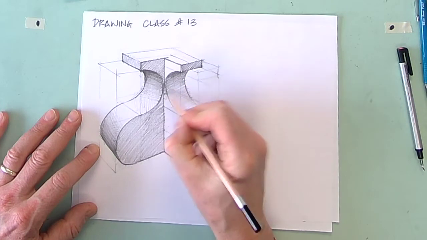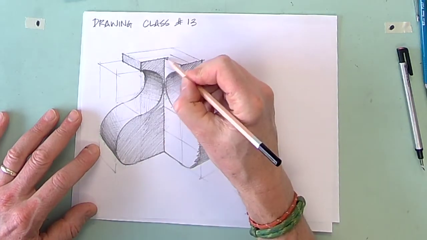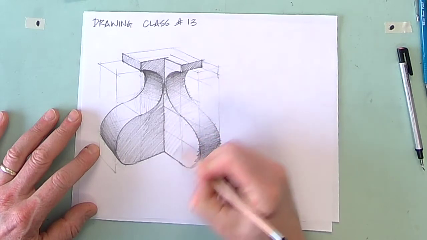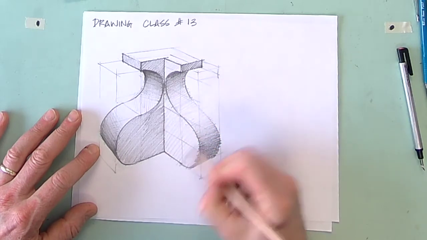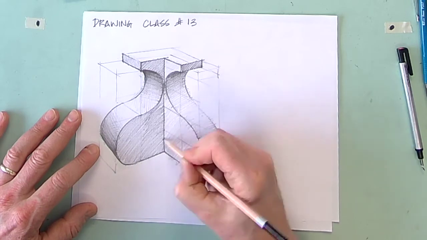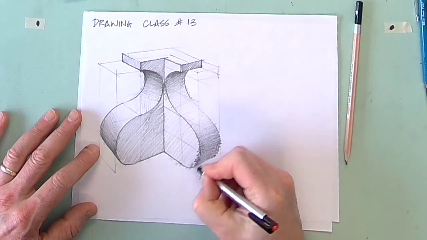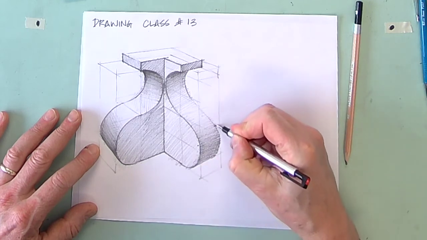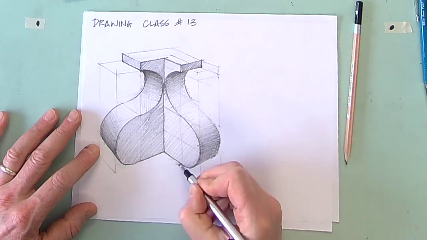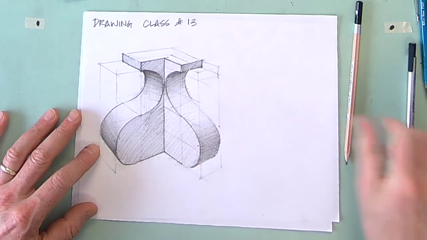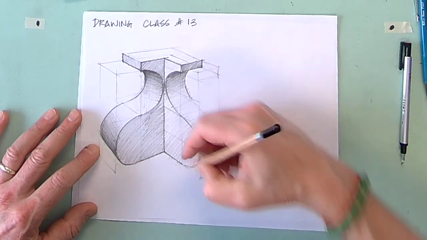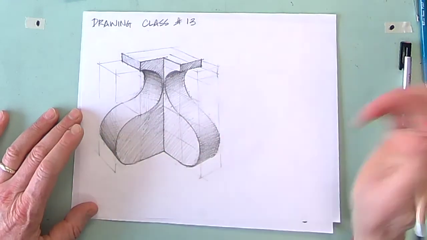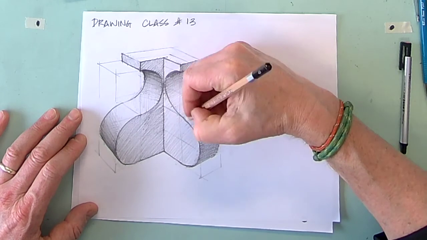Graduated effects like these are really fun to do. This side will be a mid-tone, so that'll be a bit lighter. And it's opposite. And I should have actually done this. Clean that one up a little bit. There. And then go back in and clean up my lines. There we go. I can darken these in.